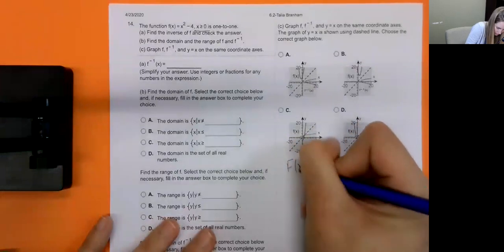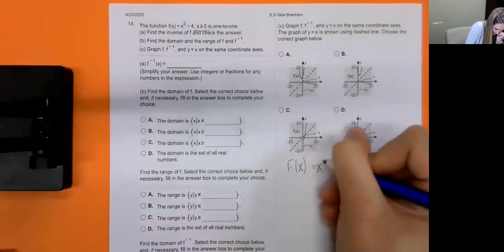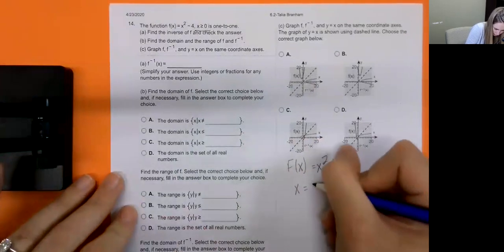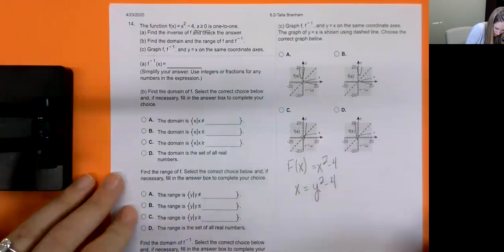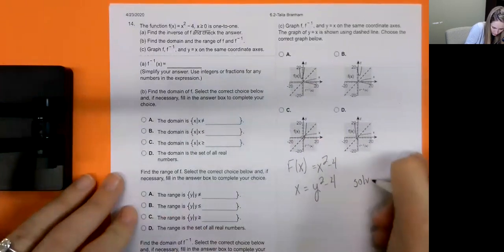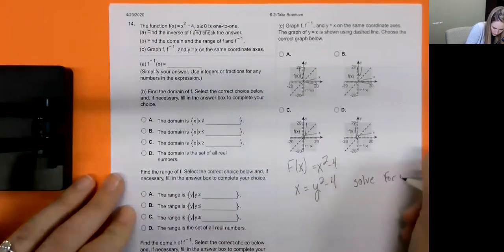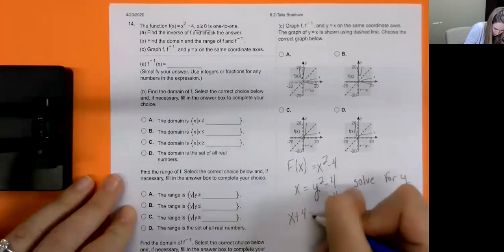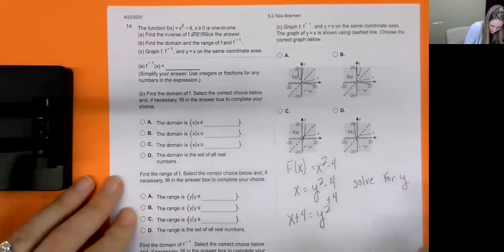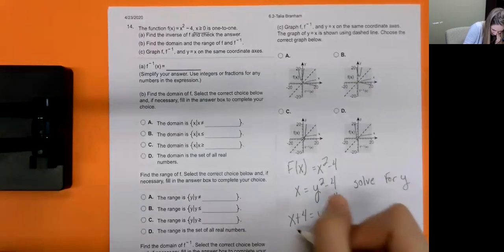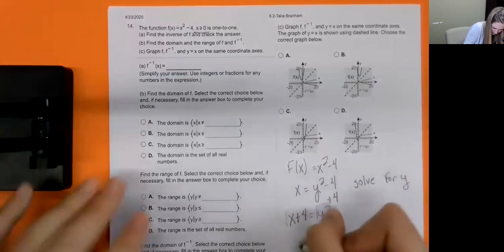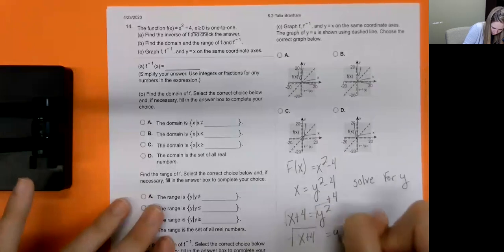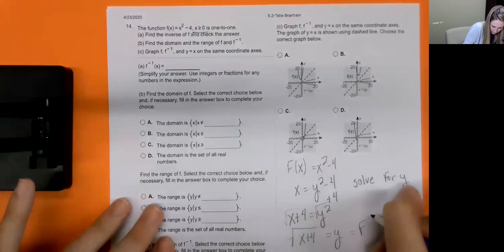So our original is f of x equals x squared minus 4. We're going to change that to x equals y squared subtract 4, and we're going to solve for y. So add 4. x plus 4 equals y squared. Then we take the square root of both sides. So the square root of x plus 4 equals y, and this is going to be our inverse.